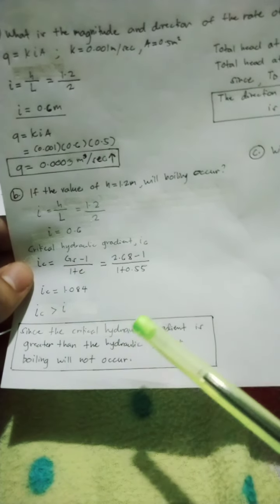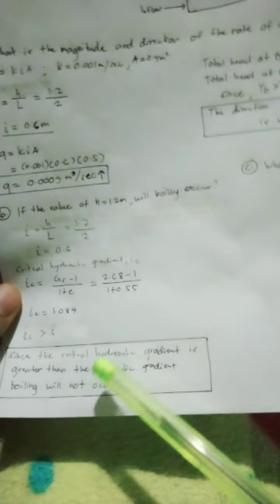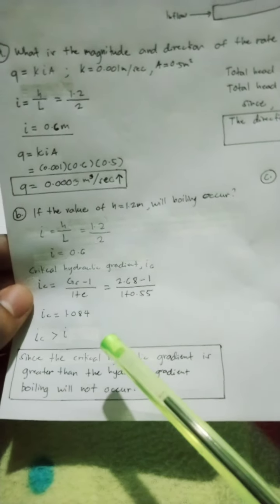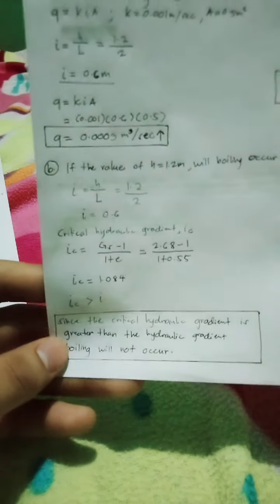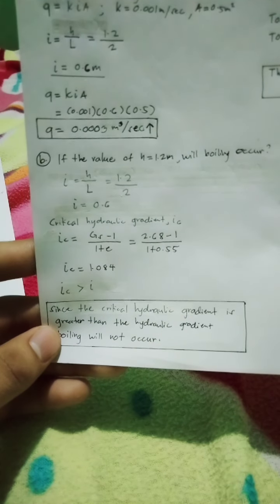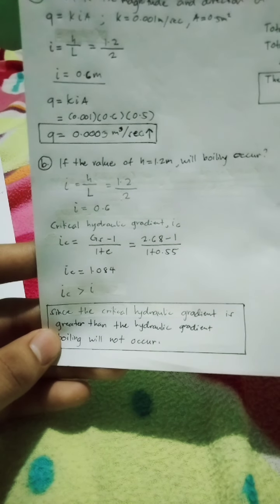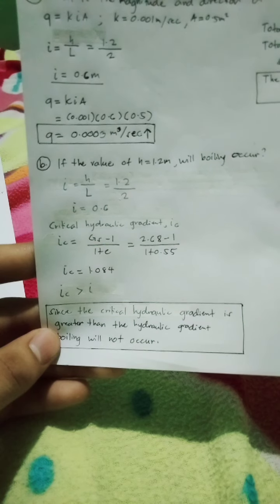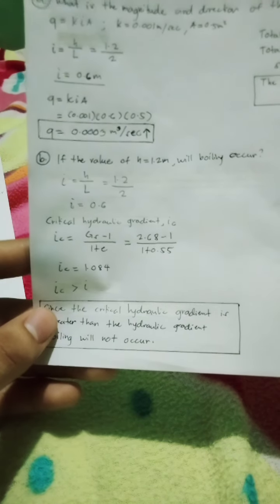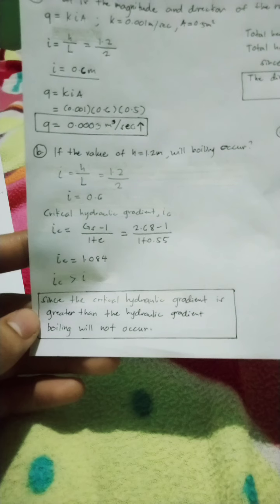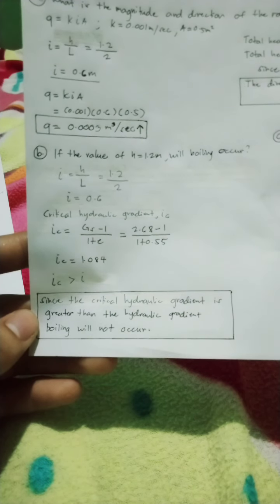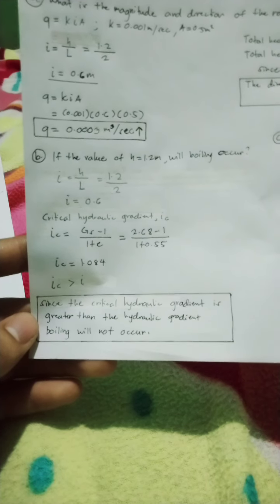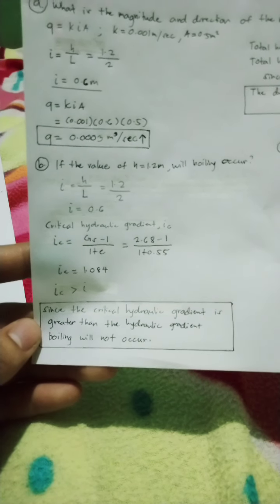So the critical hydraulic gradient is equal to 1.084. Since the hydraulic gradient and the critical hydraulic gradient are not equal, we can say that boiling will not occur, since the critical hydraulic gradient is greater than the hydraulic gradient.